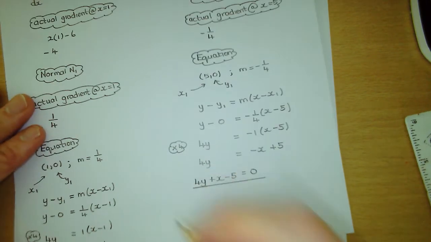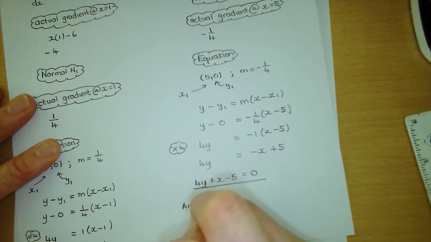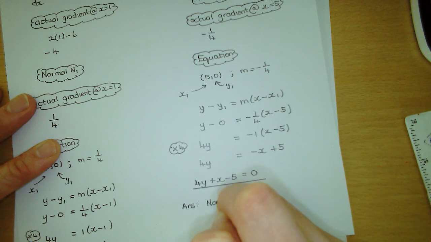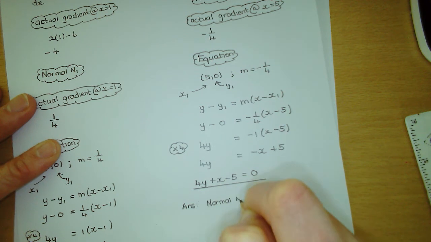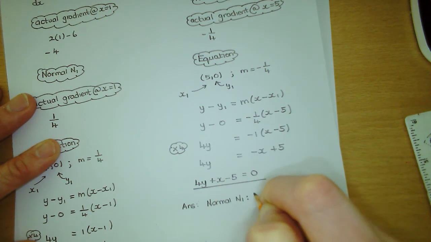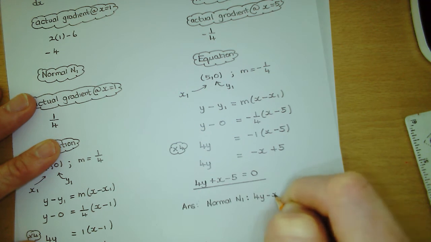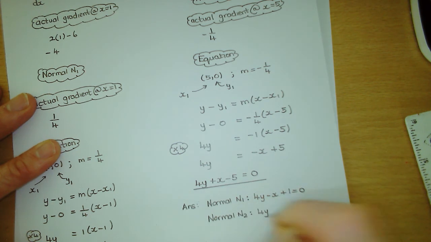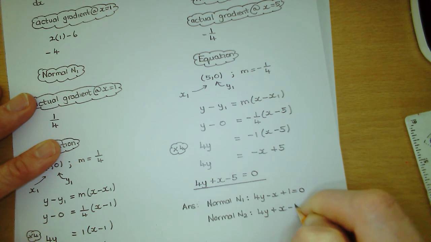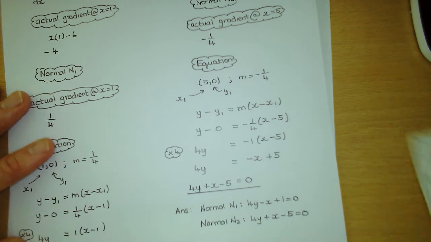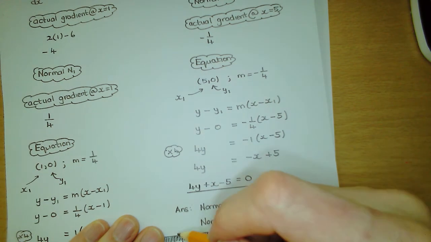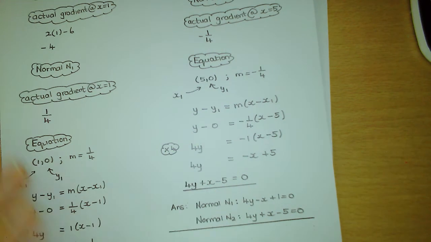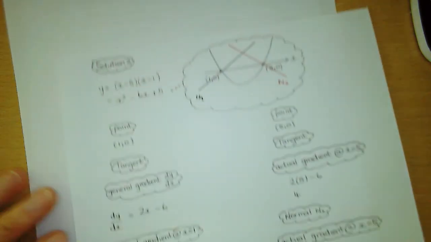Okay, so final answer, normal n1 is 4y minus x plus 1 equals 0, and the other normal, n2, is 4y plus x minus 5 equals 0. Okay, so that's part A.